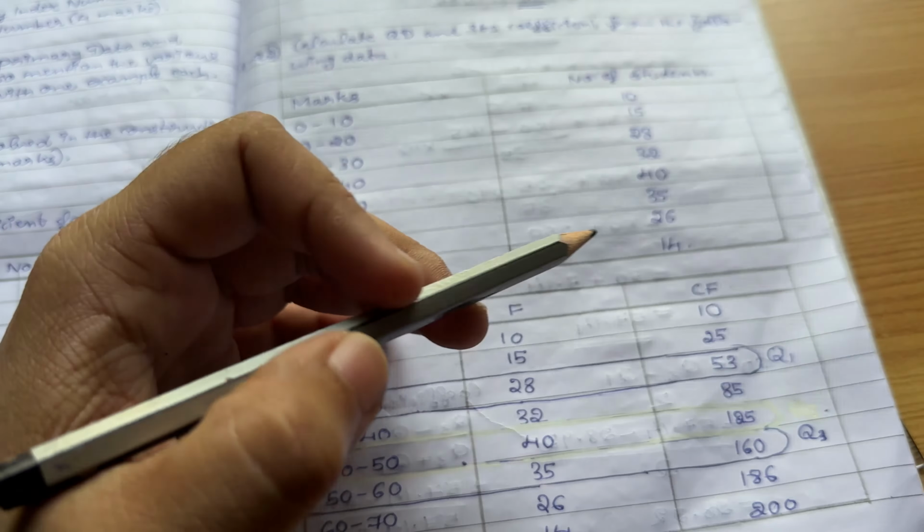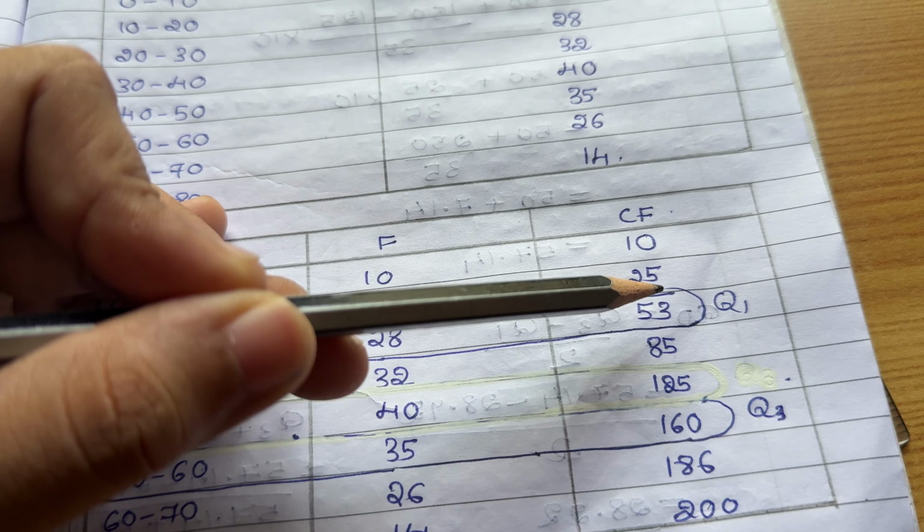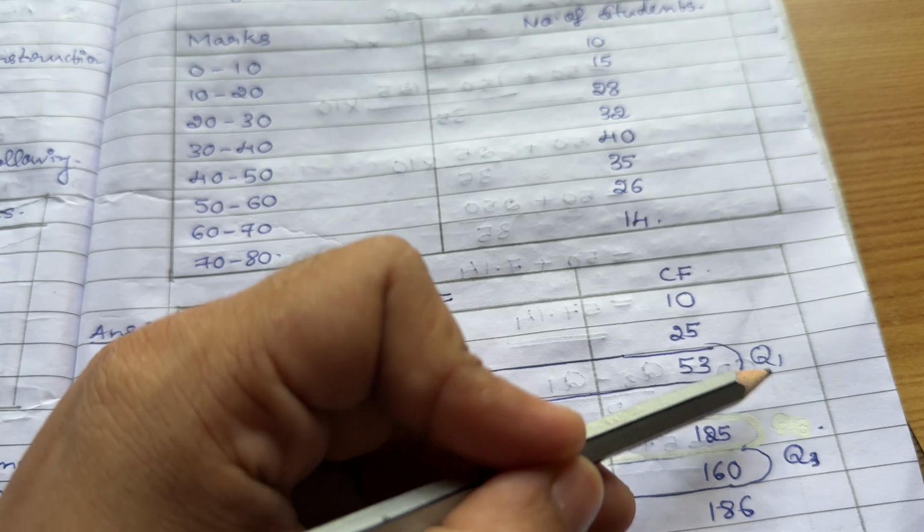Where is the 50th item coming in the cumulative frequency? We have to check. It is coming here, somewhere between 25 and 53. The 50th item will be coming here. So round out the full box and mark it as Q1.